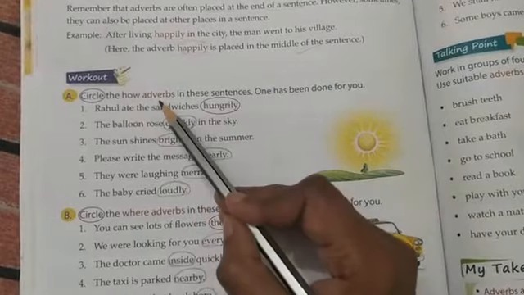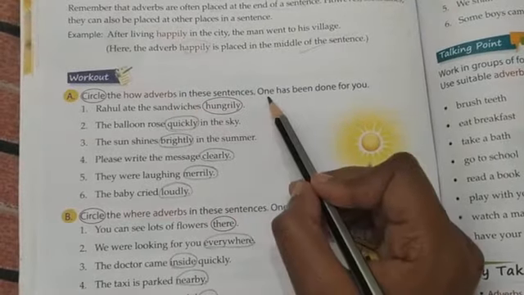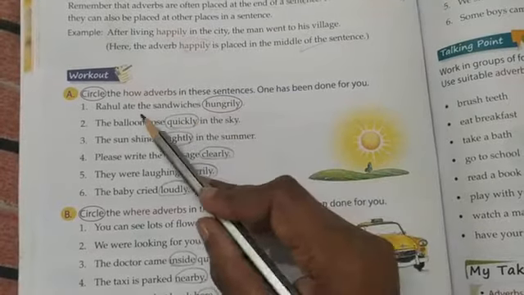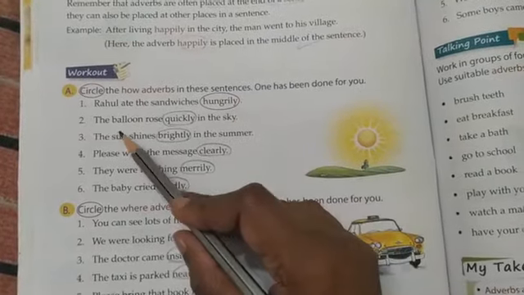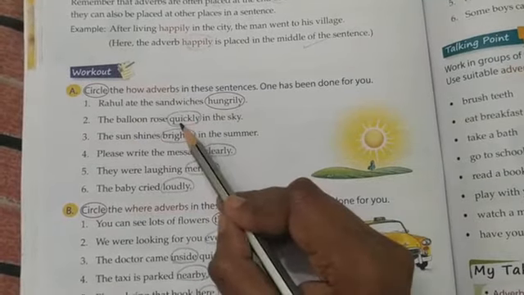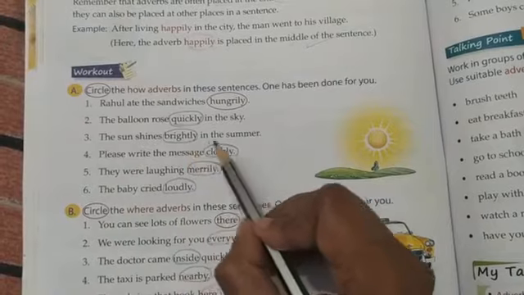Now circle the how adverbs in the sentences. One has been done. So Rahul ate the sandwiches hungrily. So how did he eat? Hungrily. The balloon rose quickly in the sky. So how did it rise? Quickly. The sun shines brightly in the summer.